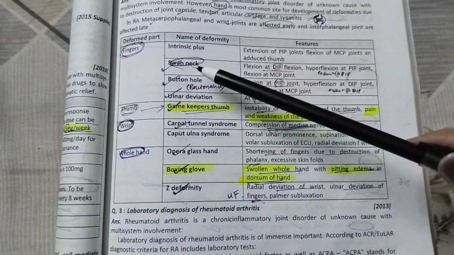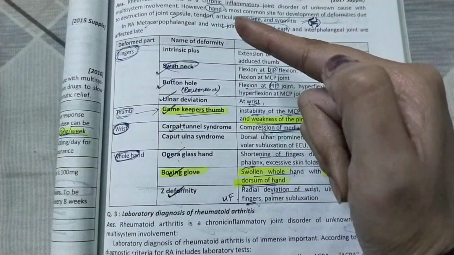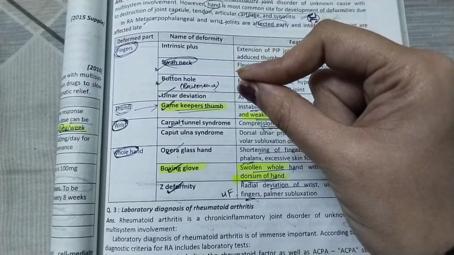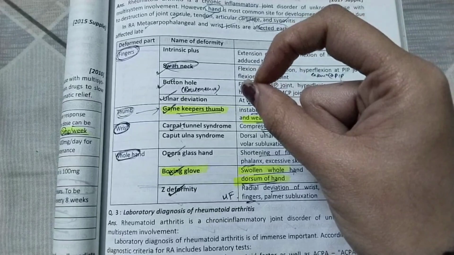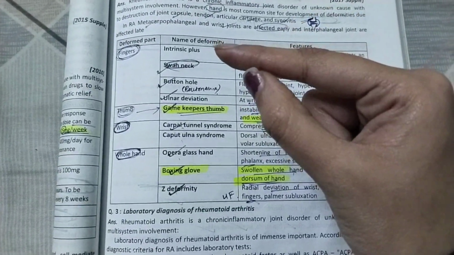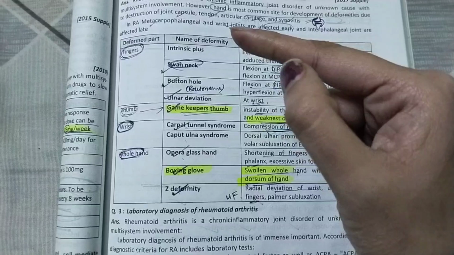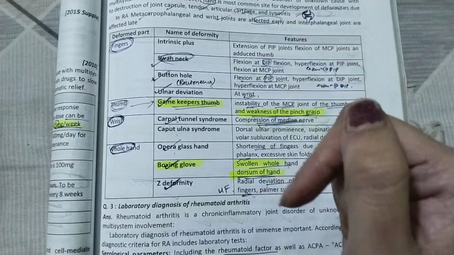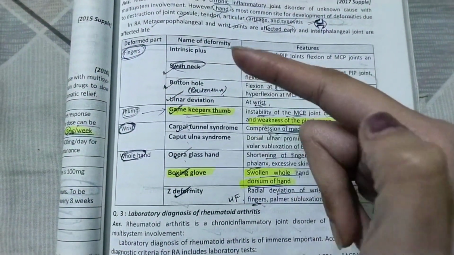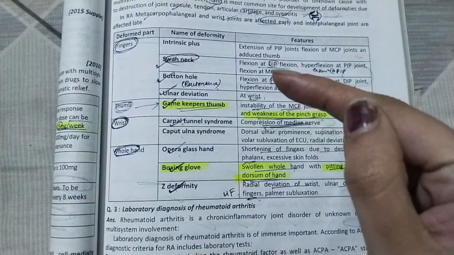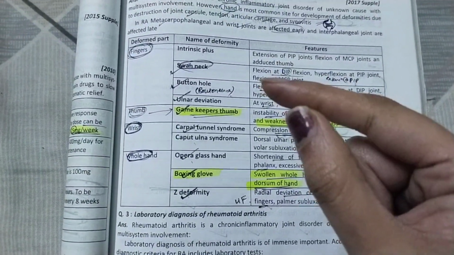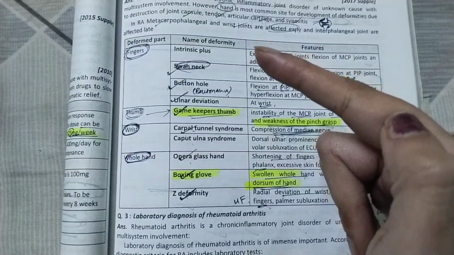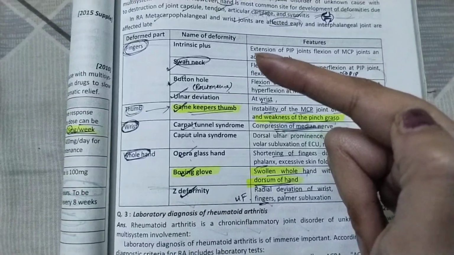Now you have the swan neck. This is the metacarpophalangeal joint, this is the distal interphalangeal joint, this is the proximal interphalangeal joint. So there will be flexion of the, I can't make it, but you can see it on Google. There will be flexion of the DIP and extension of the PIP. I'm so sorry. So basically this is the MCP joint, this is the PIP, this is the DIP, proximal and distal. So the distal one will have flexion, the PIP will have extension, and this is always in the flexed position. So this is swan neck.